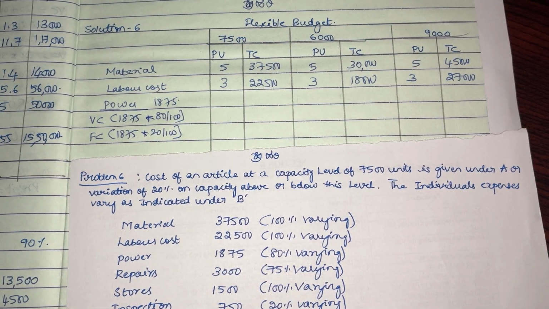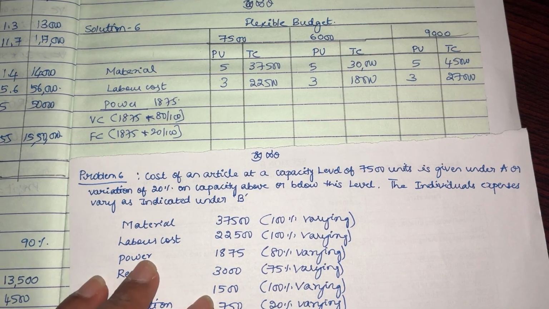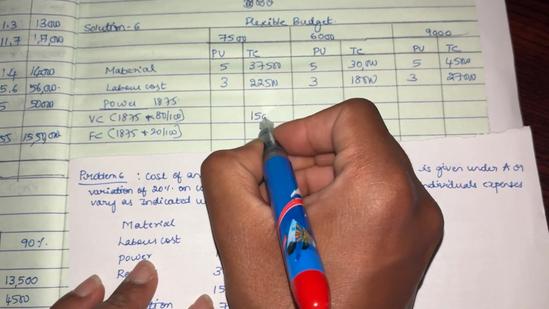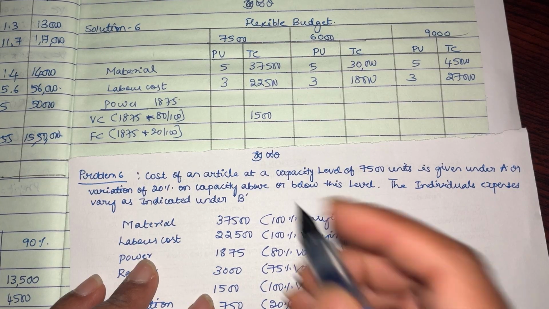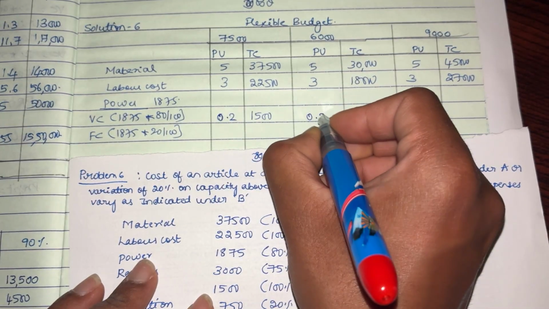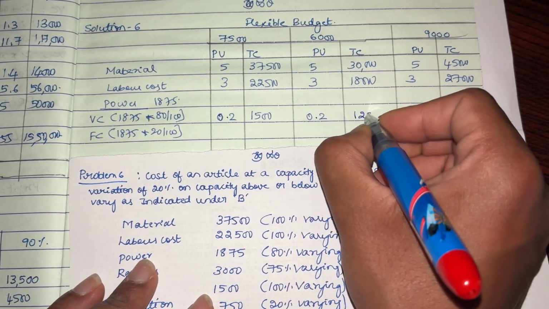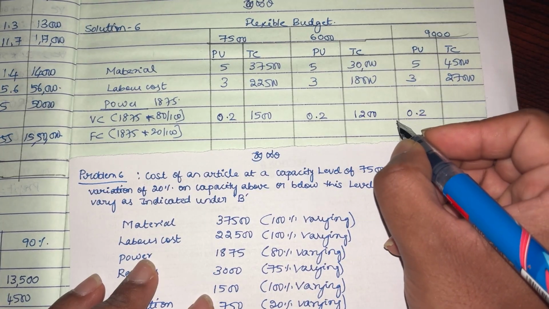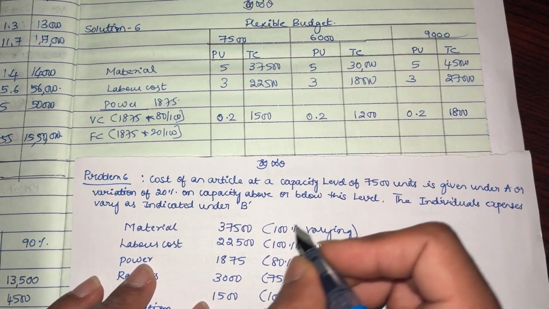So now how do we take this? 1875 into 80%, that is 1,500 rupees, divided by 7,500, which comes to 0.2. The per unit cost remains constant, so 0.2 into 6,000 will be 1,200, and 0.2 into 9,000 units will be 1,800.